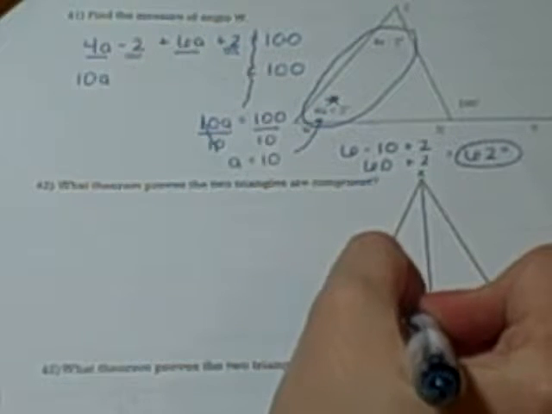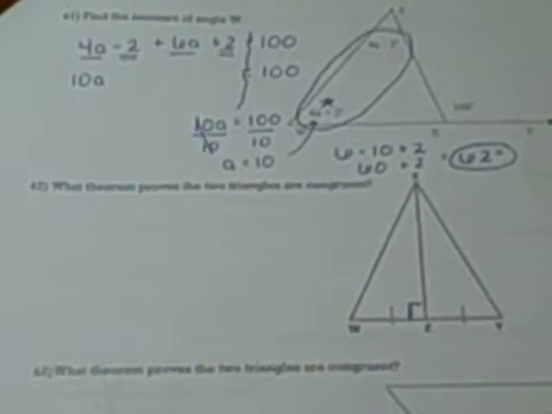Okay, question number 42. And I know this looks a little funny. This is just a right angle marking here. This wants to know what theorem proves that the two triangles are congruent. And the two triangles they're talking about are these two, the one on the left and the one on the right. Well, look at what we have available to us.